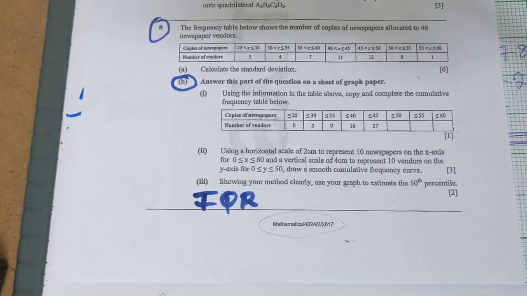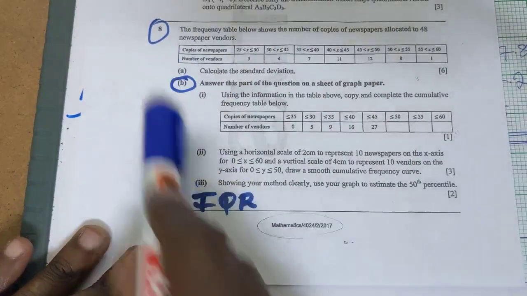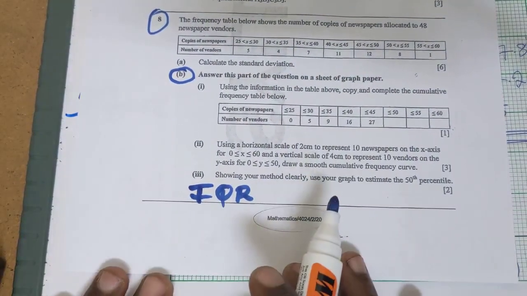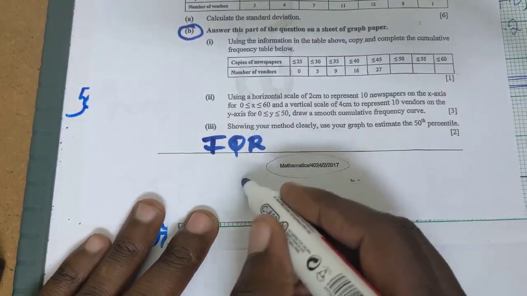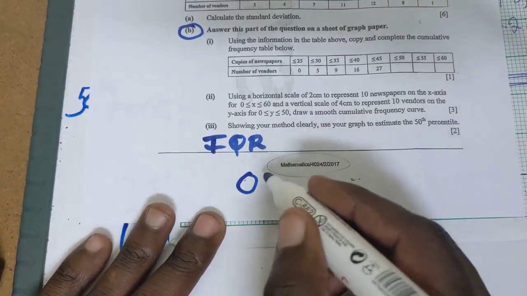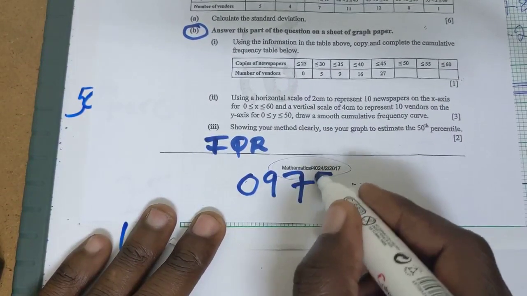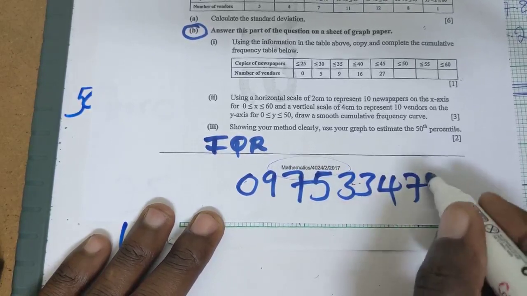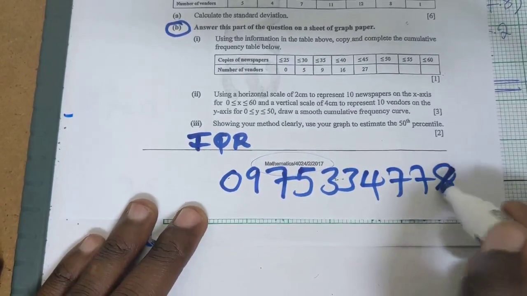So there is another question that we are going to do for practice. Solve this question. You need to submit the answer. Suppose you are new, you can submit the answers on my WhatsApp line to 0975 334778. I'll mark you. Okay, so this is 8.